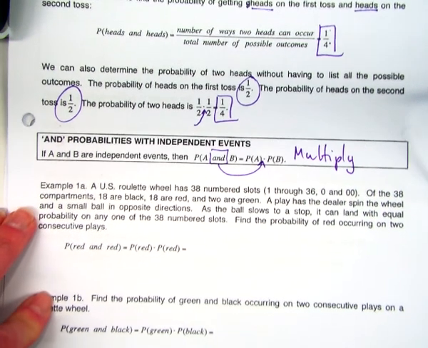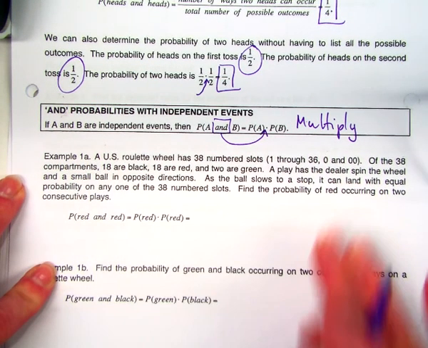So why don't you guys read number 1 to yourself about roulette?